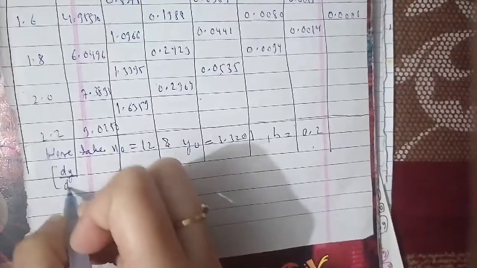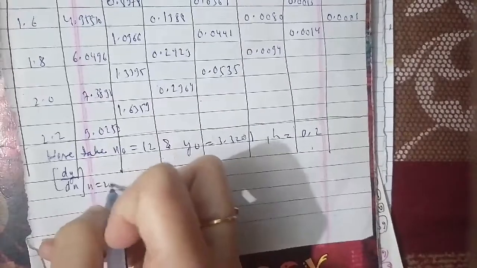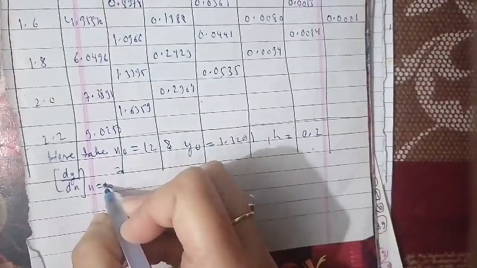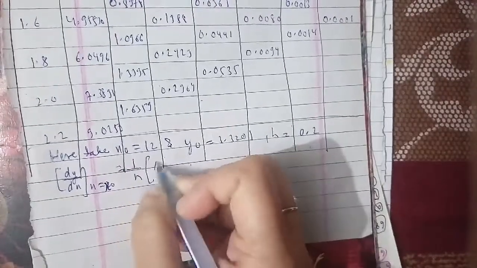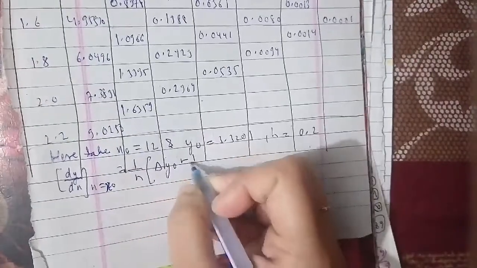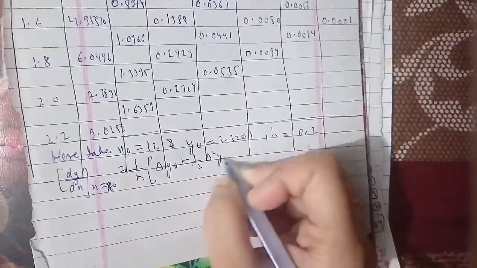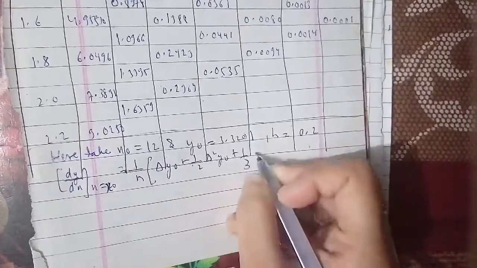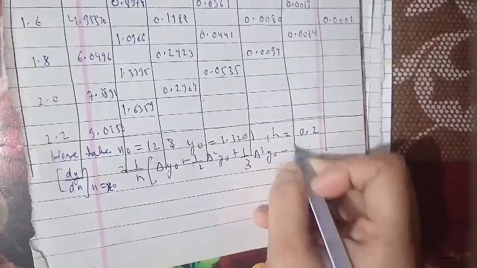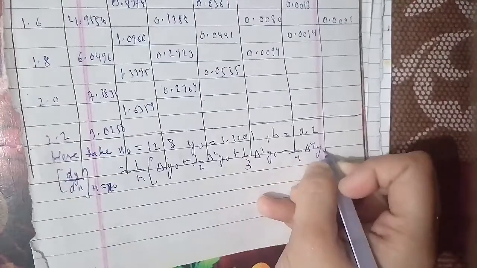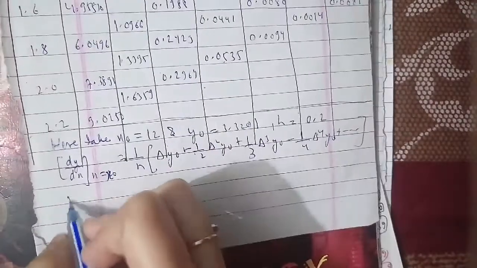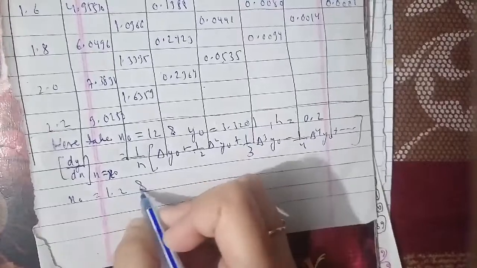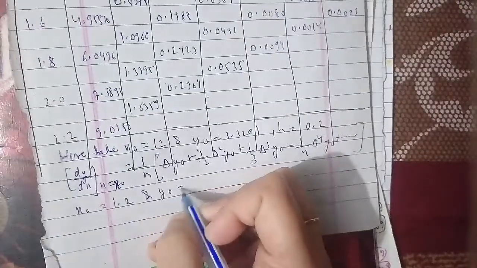So it will be dy upon dx at x equals x naught equals to 1 upon h, [y naught minus 1 by 2 delta square y naught plus 1 by 3 delta cube y naught minus 1 upon 4 delta 4 y naught plus and so on], according to x naught equals to 1.2 and y naught equals to 3.3201.